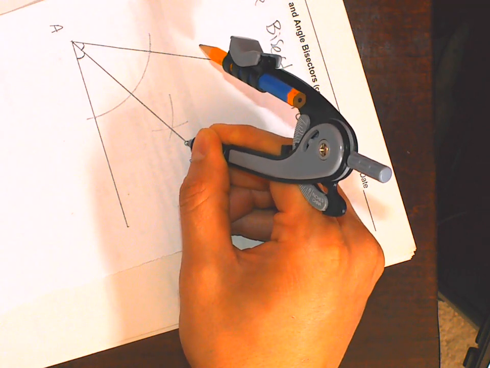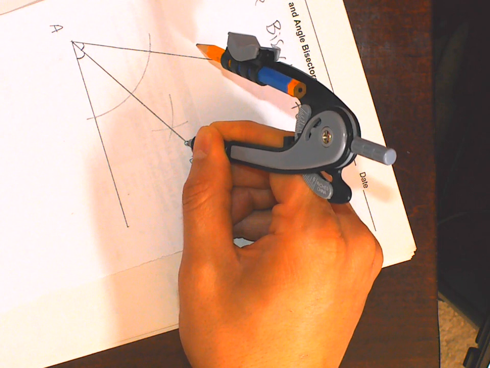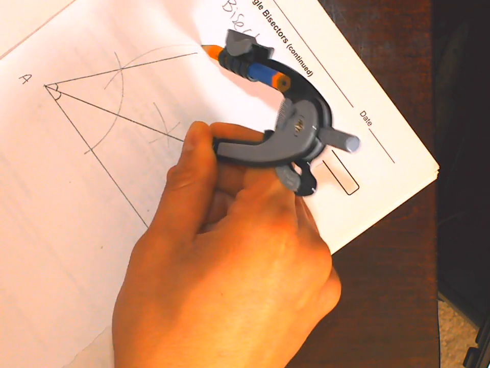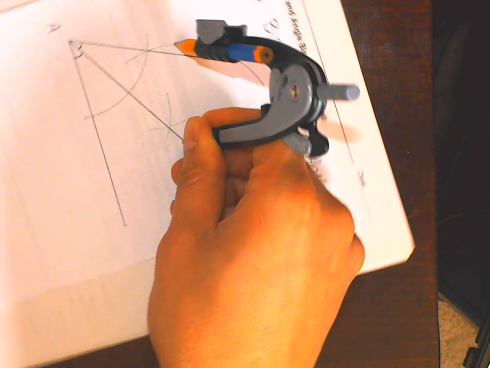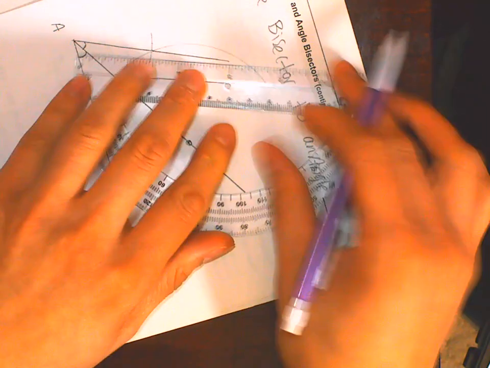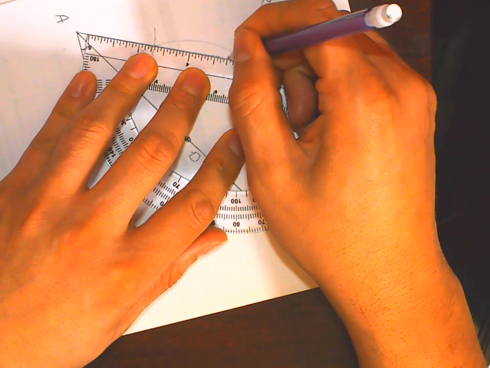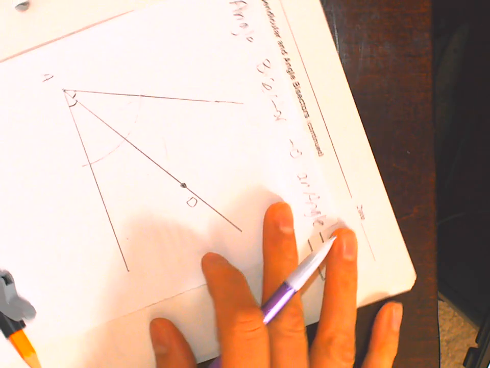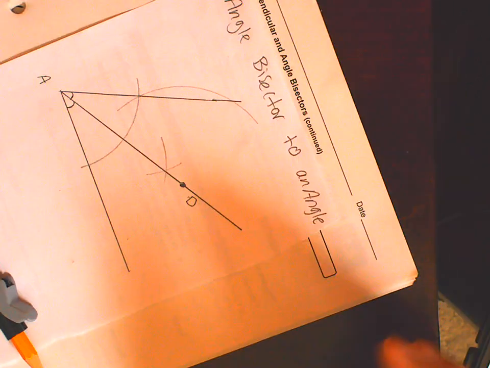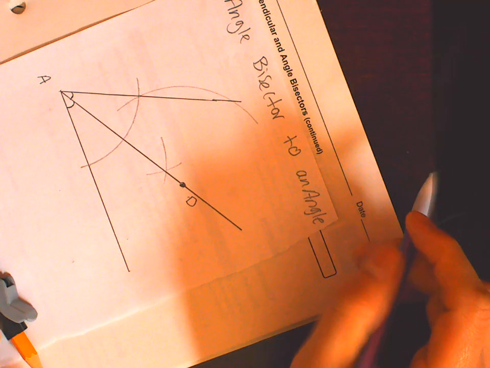Sometimes you might have to extend your line, which is what I believe I'm going to have to do. From here, create an arc, hitting the line twice. You notice that my line is too short. So very easy fix. All I have to do is extend it, like this. Okay, a little better.